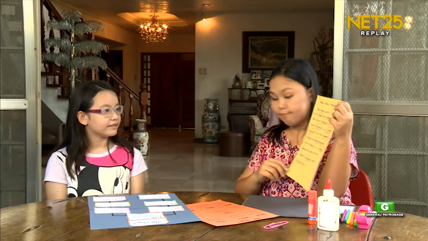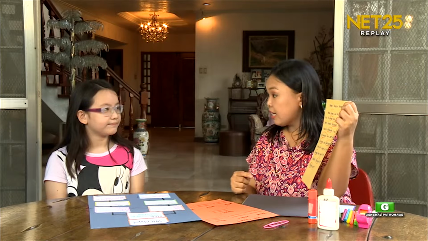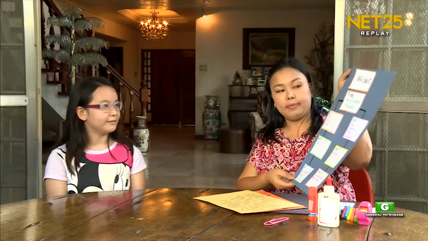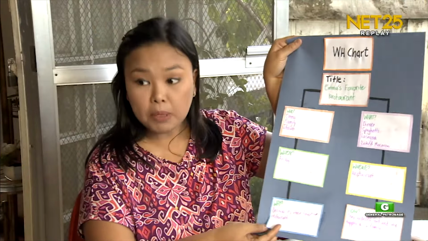First, we reviewed what part of speech? Nouns. Nouns. Very good. And then, after that, what did you do with the paragraph? I encircled the nouns. You encircled the nouns in the paragraph. And lastly, what did you make? I made a WH chart. You made a WH chart.